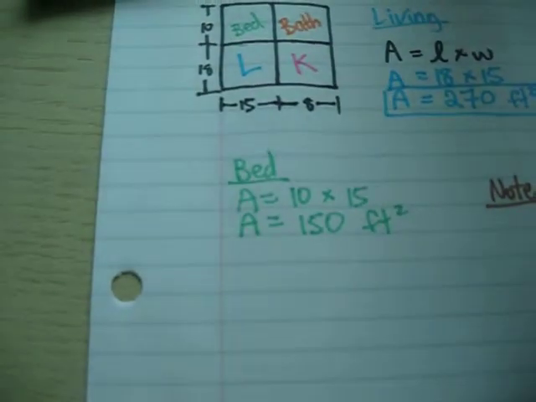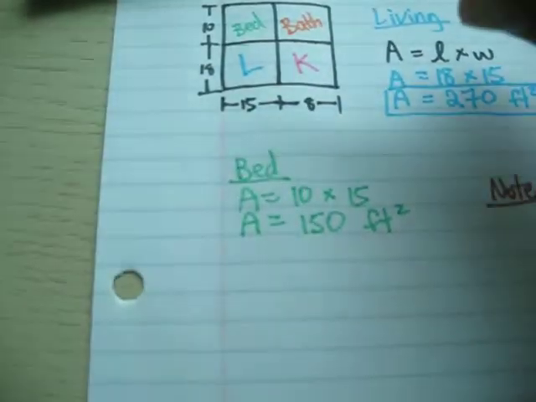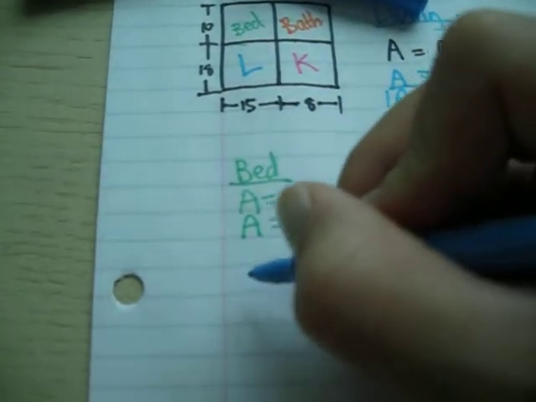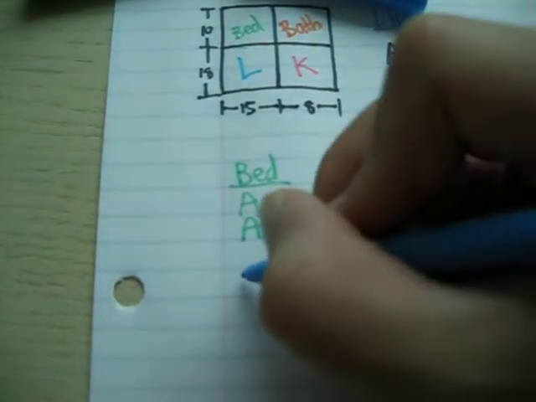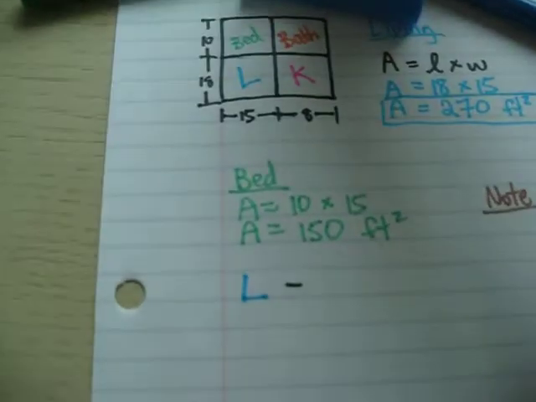So let me get a regular black pen. I'm going, oh actually no, I'll color code everything. Let's color code. Color code is awesome. Go Avid. Okay. So we want a difference. Living room minus the bedroom.